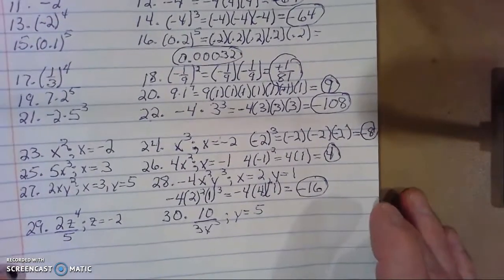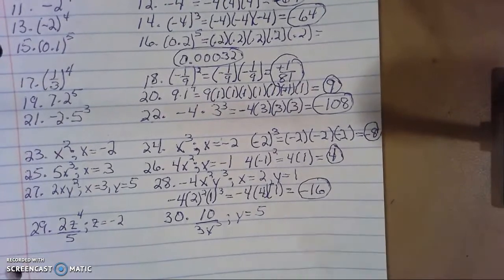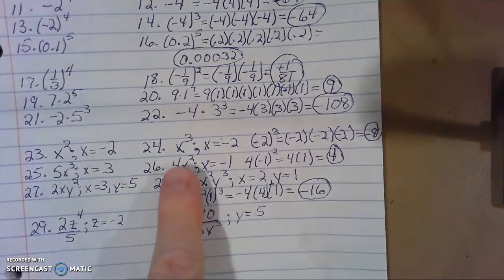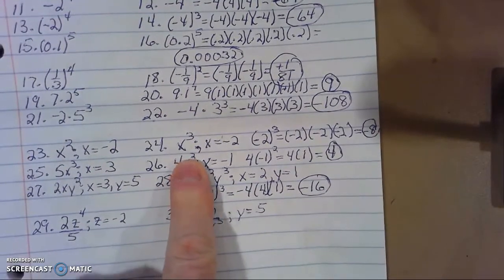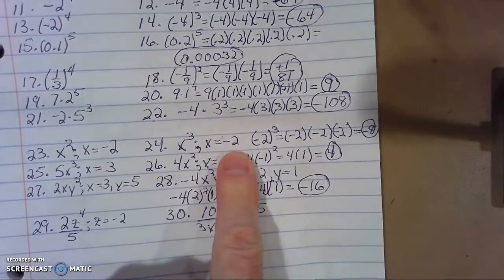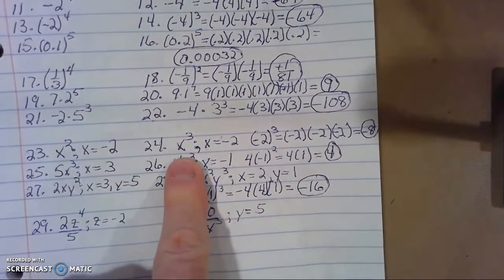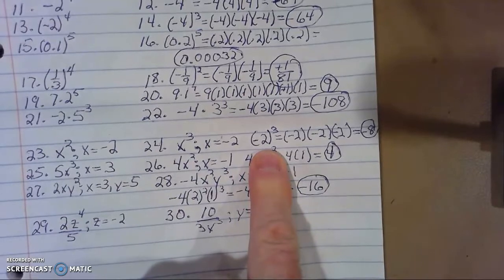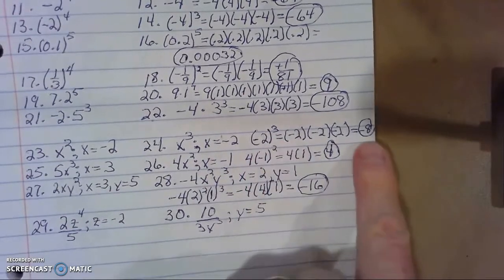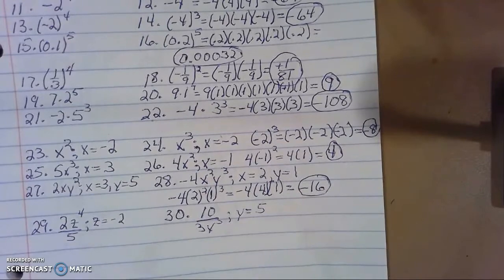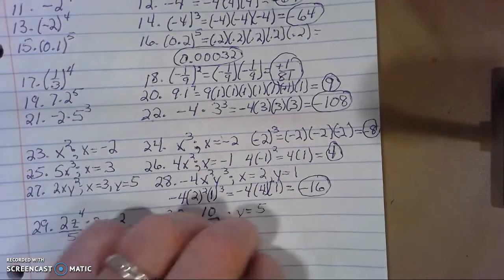Then we get to 23 through 30. Those are evaluation problems. You're given an expression like on 23, x squared. Then it says x equals -2. That means you put -2 in for the x. On 24, x is cubed. You put -2 in for the x. When you put something in for a variable, it goes in parentheses. So it's -2 cubed, -8. Then the work is shown on 26, 28, and 30.